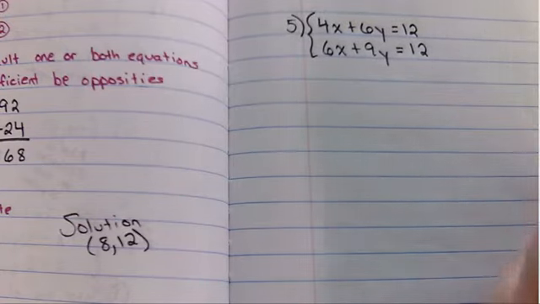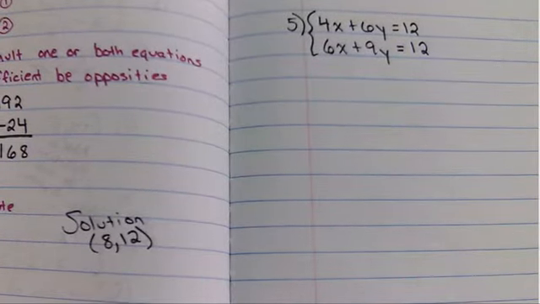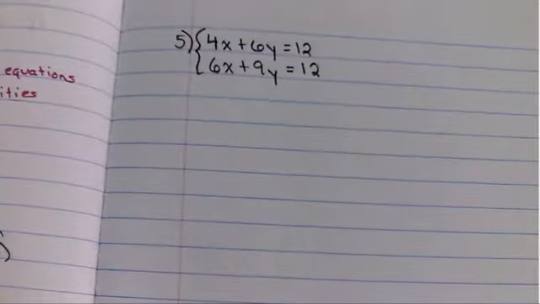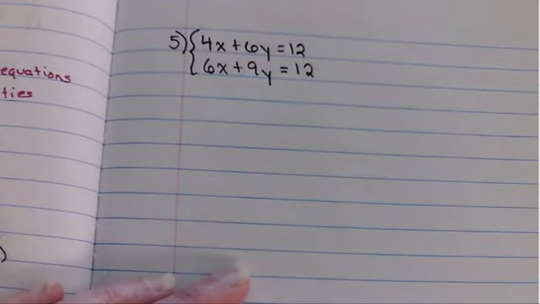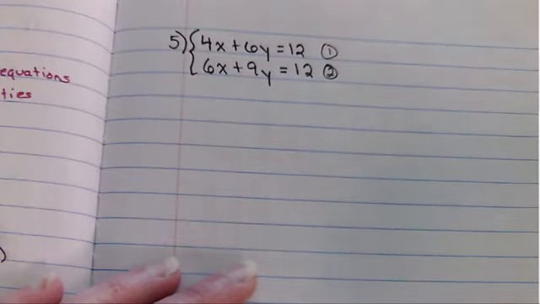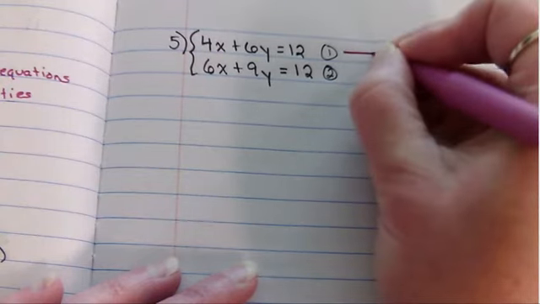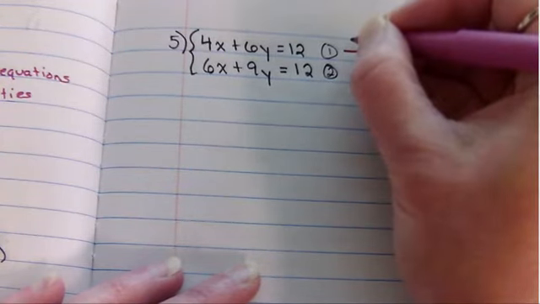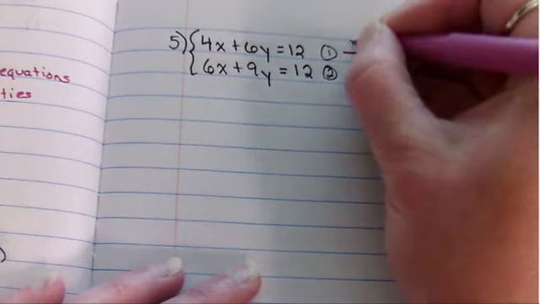All right, so which one do we want to vote off the island? Who are we going to try to eliminate, X or Y? I'm going to go with the X's because 4 and 6 both can become 12s. So what I'm going to do is take the first equation and multiply that one by 3.